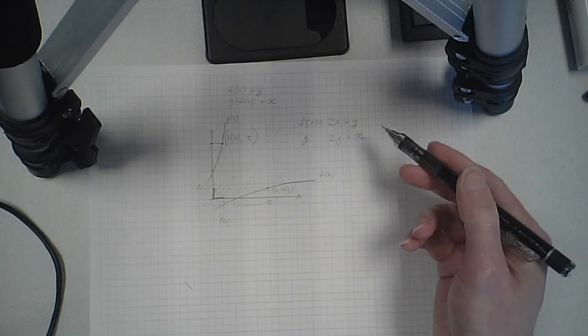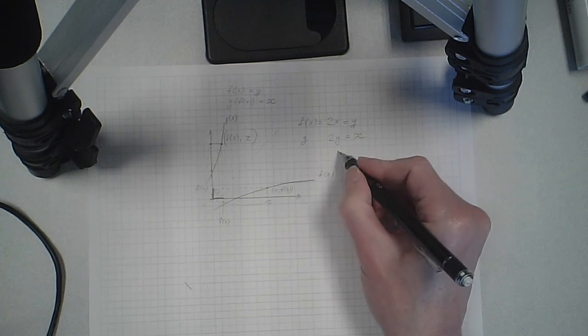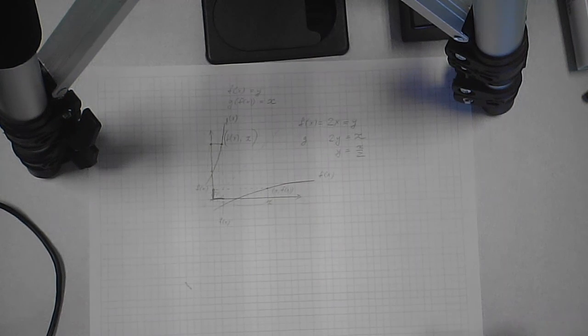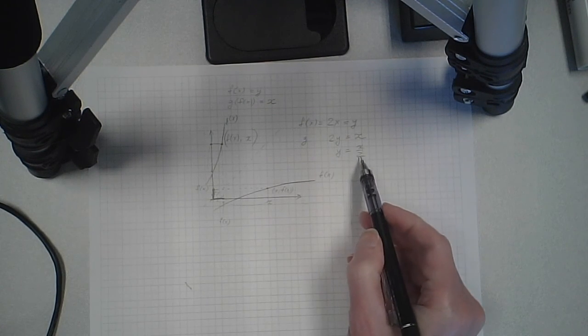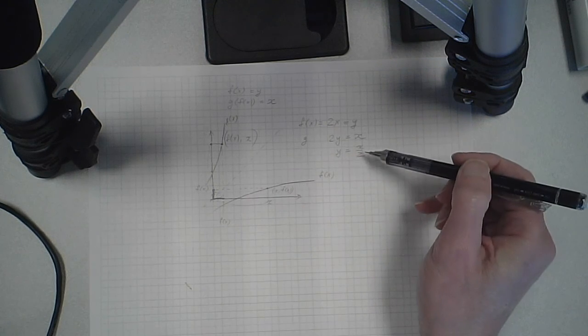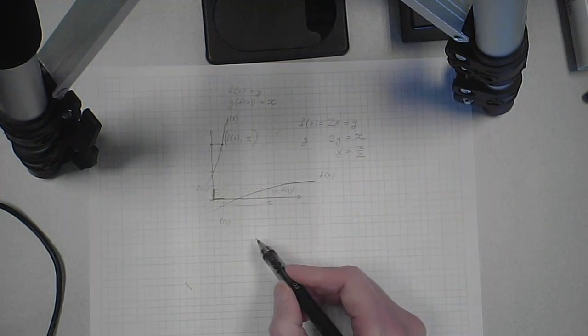And then I can work to figure out what is y as a function of x, right? Y equals x over 2. So y equals x over 2 is actually my inverse function. Does it work? 2x and x over 2. I can try and draw them.